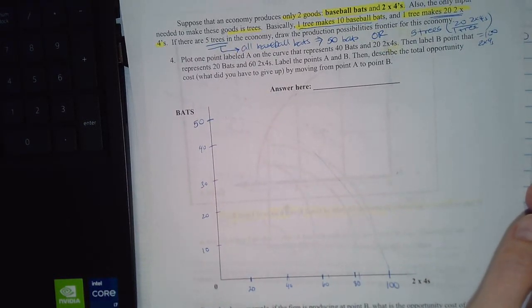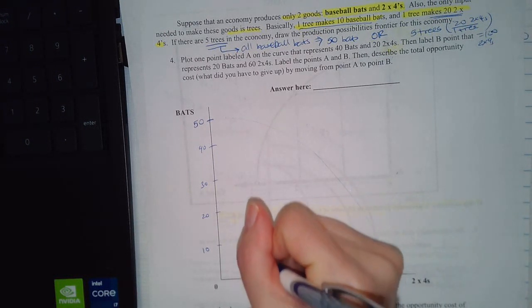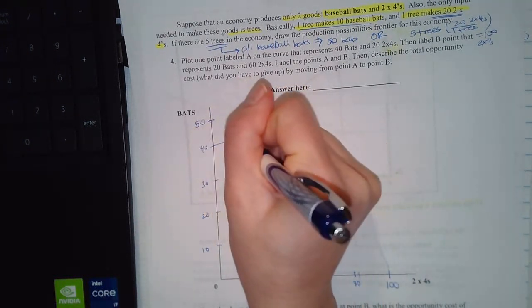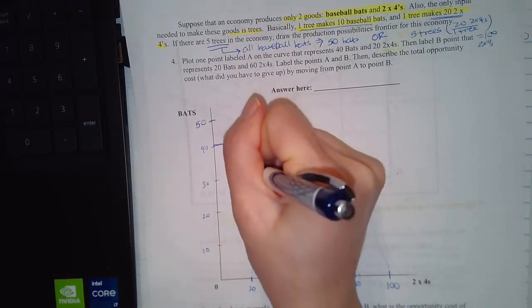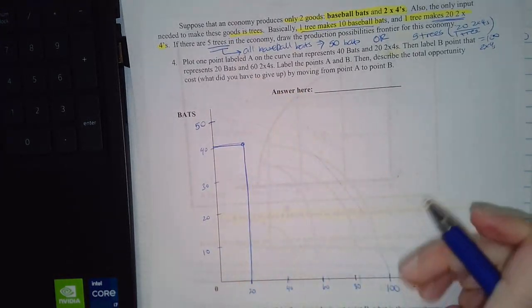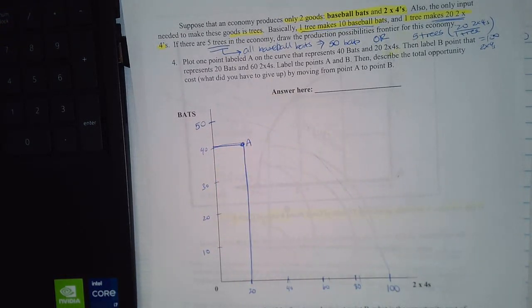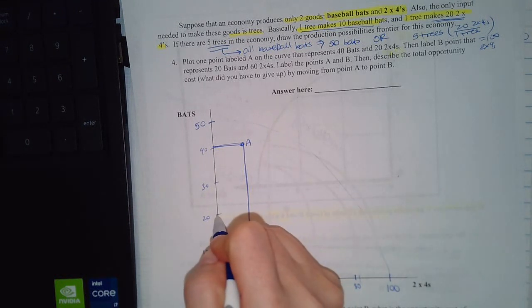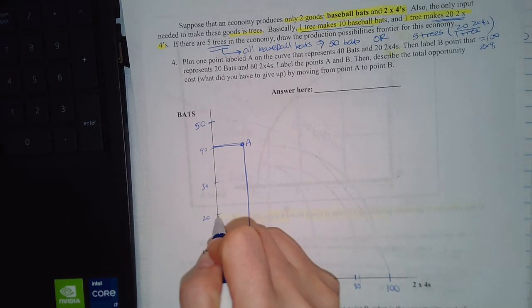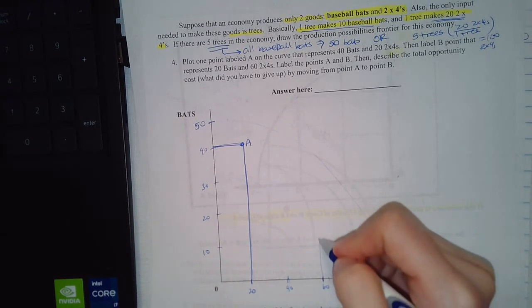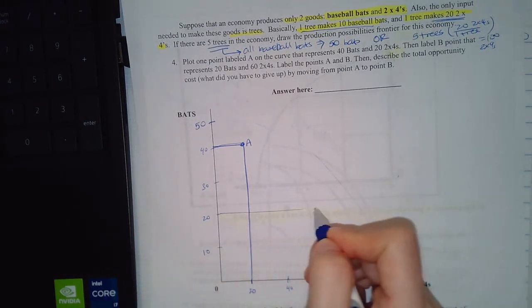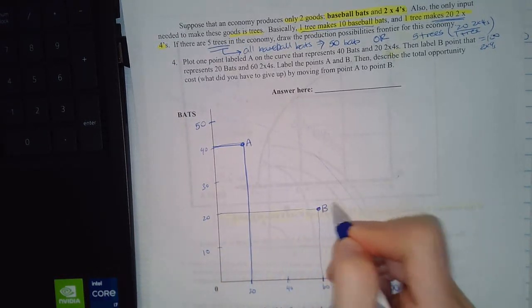We want to label a point that's 40 bats and 20 2x4s. Let's put that point there, and this is point A. Then we want to label point B that represents 20 bats and 60 2x4s. This is our point B.